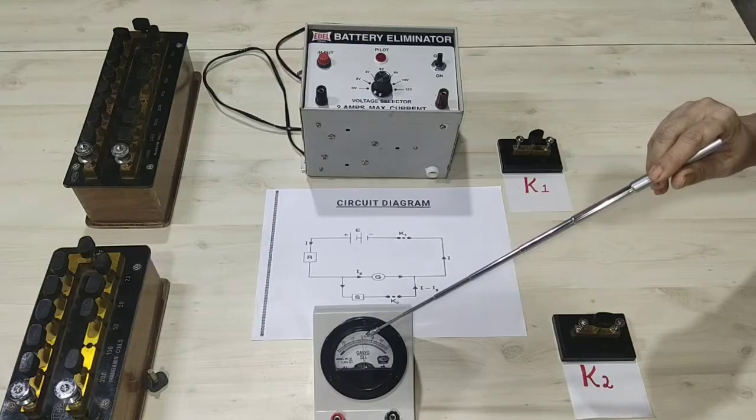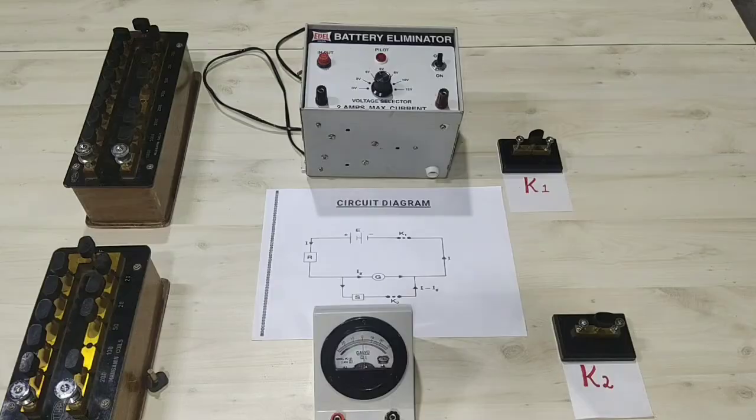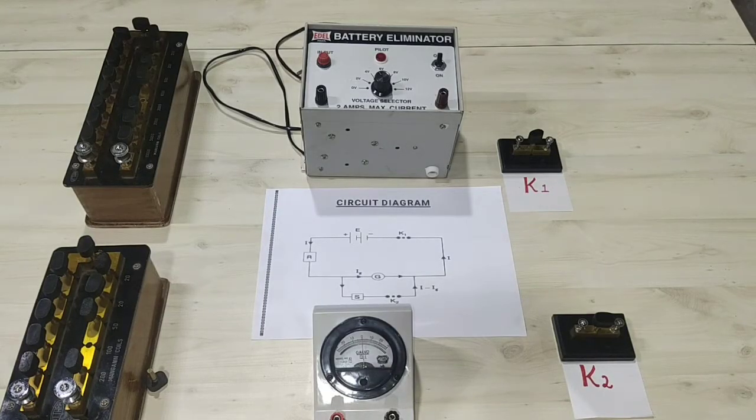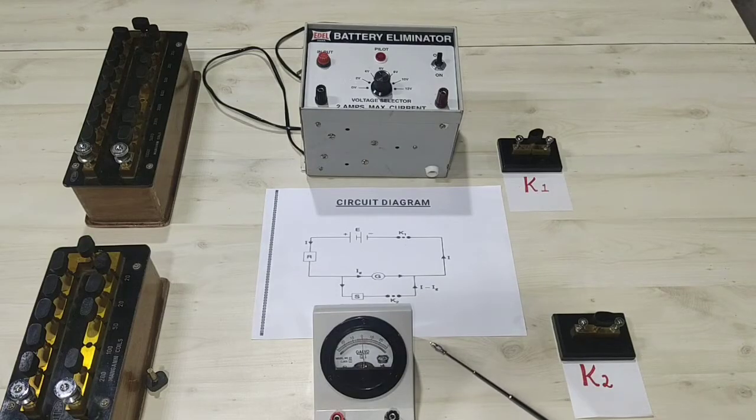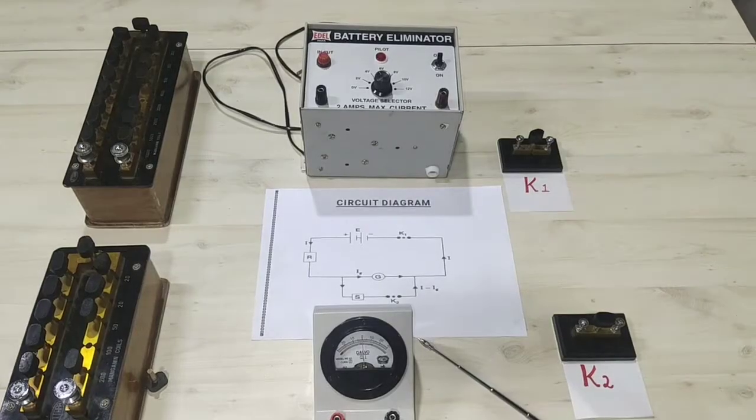So when the current reverses the direction, the deflection in the galvanometer also reverses. You can see that this instrument is center 0, so it can deflect on both the sides depending on the flow of current. It is graduated in divisions, and the number of divisions through which the galvanometer deflects is directly proportional to the current flowing through it, which means if current is high, then the deflection is more.